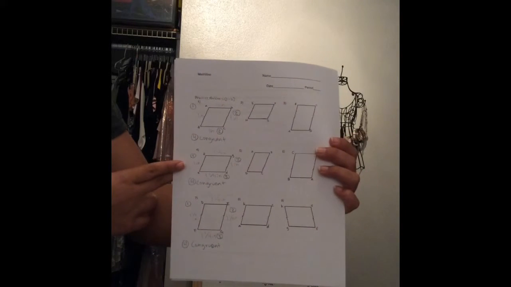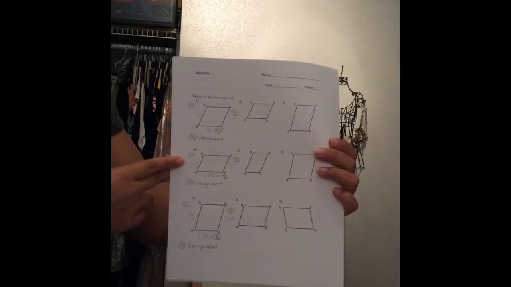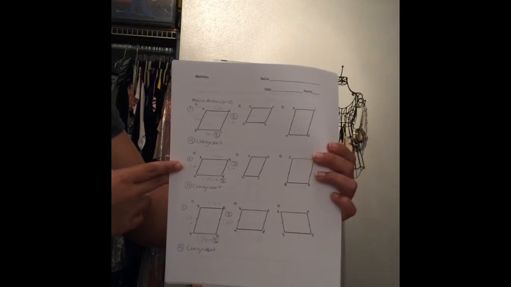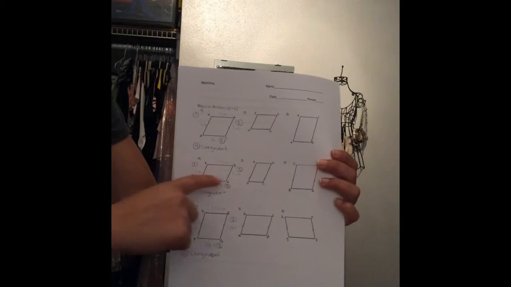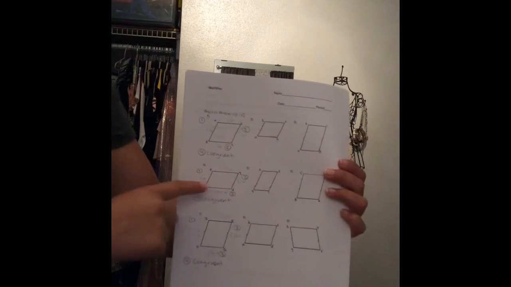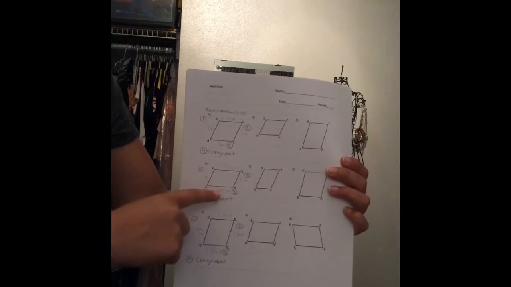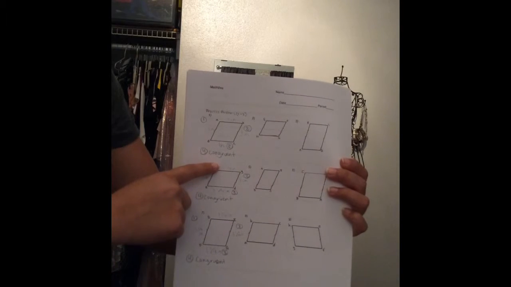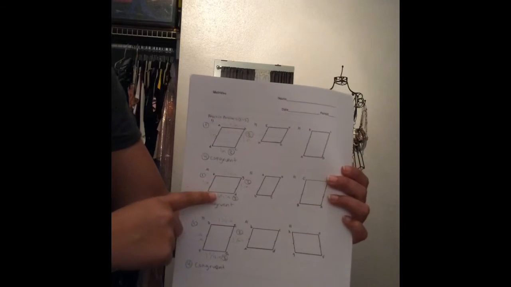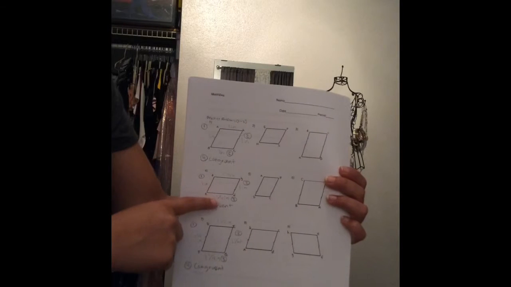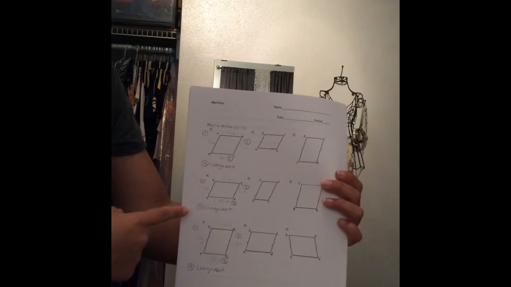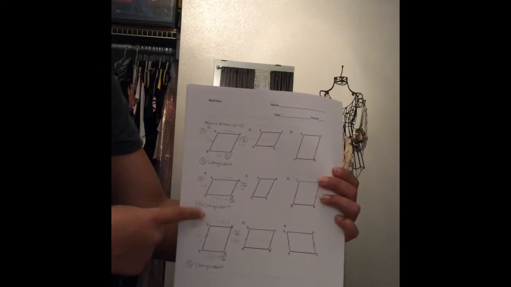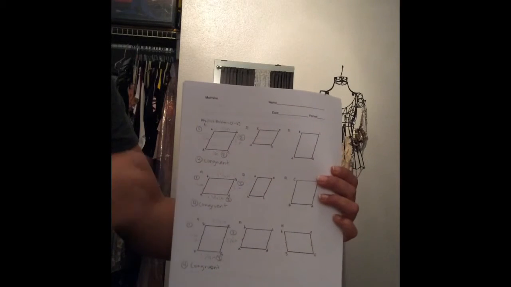For number 4, same thing. Parallelogram is given to us for step 1. For step 2, we measured our first pair of opposite sides. So we got 1 inch and 1 inch. And then step 3, we did our second pair of opposite sides. We got 1 1/4 inch for the top and 1 1/4 inch for the bottom. So for step 4, we were able to state that the parallelogram is congruent. The opposite sides, both pairs, are congruent.